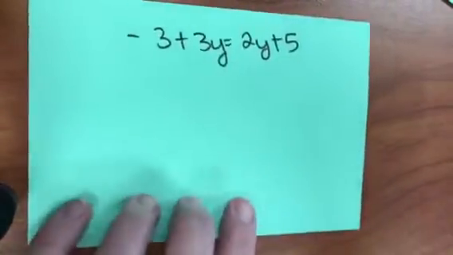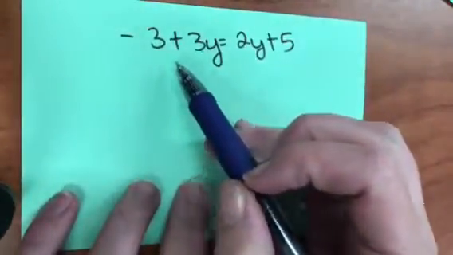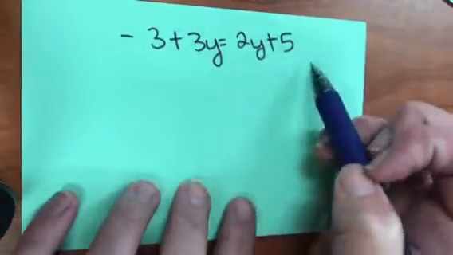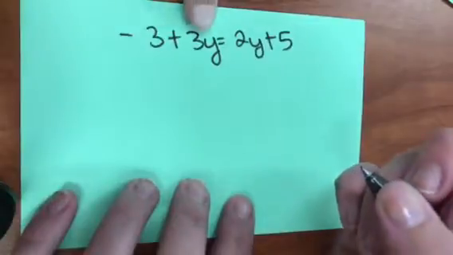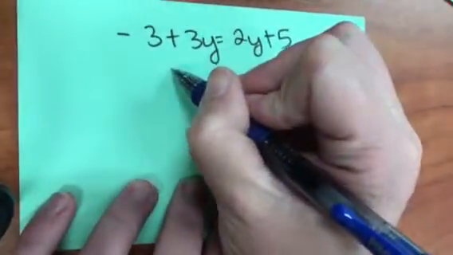I believe we have one more problem for today. So, we've got -3 plus 3y equals 2y plus 5. Which one do you want to do? Should we try a negative? I do. I want to get rid of this just so I can see what it looks like.